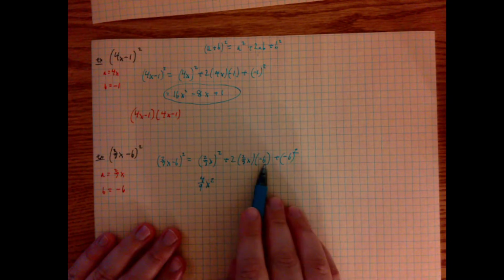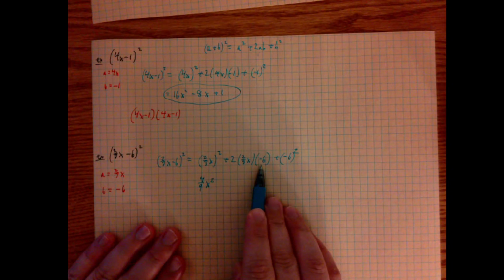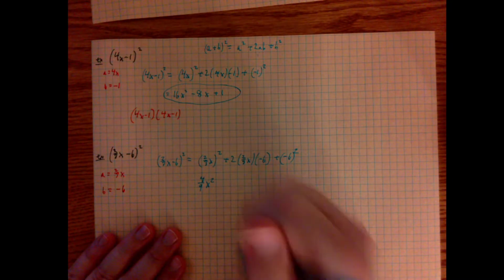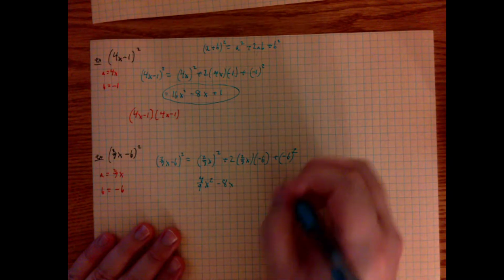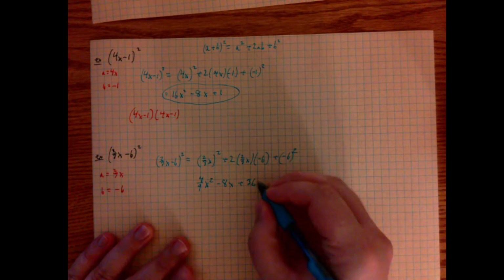2 times 2/3 times negative 6. 2/3 times negative 6 would become negative 4. Times 2 would become negative 8x. And then negative 6 squared, negative times negative would make it positive. 6 times 6 is 36.